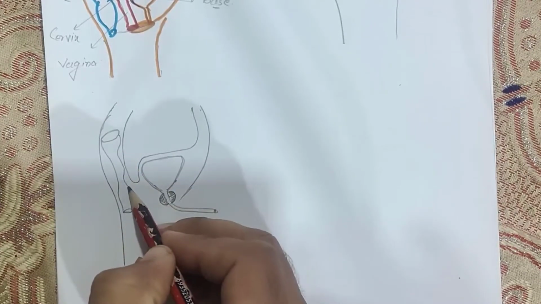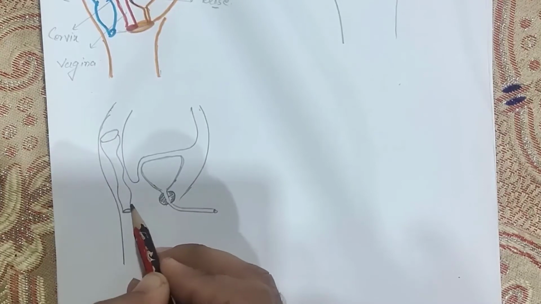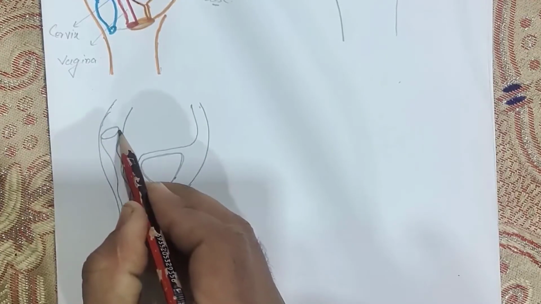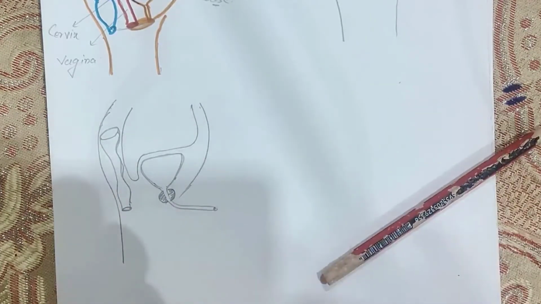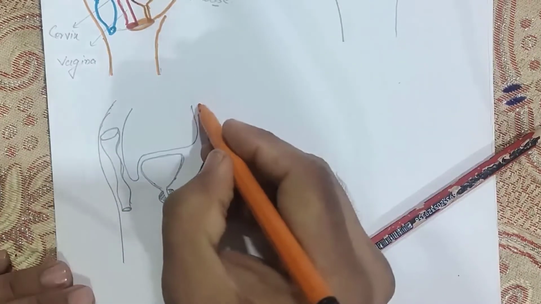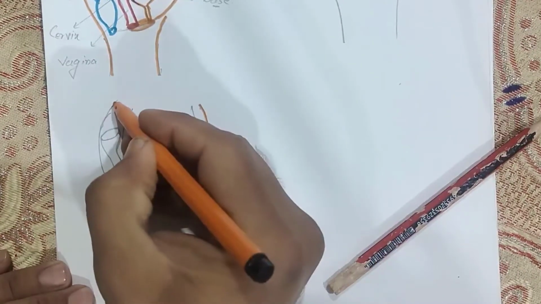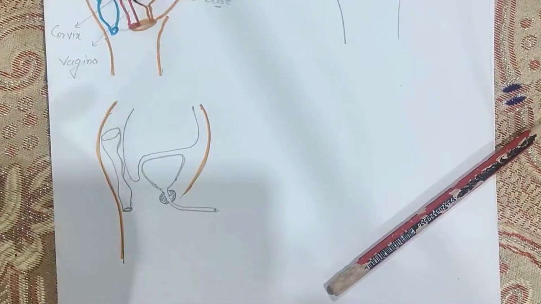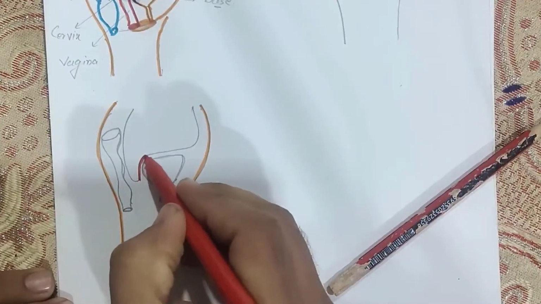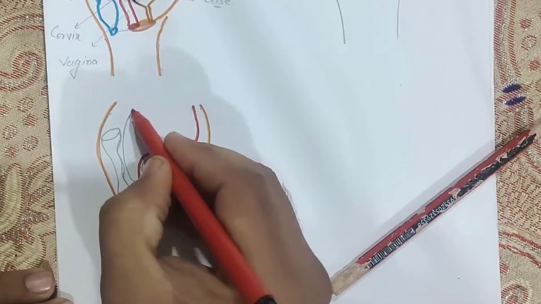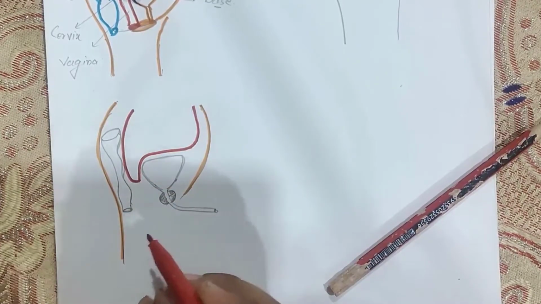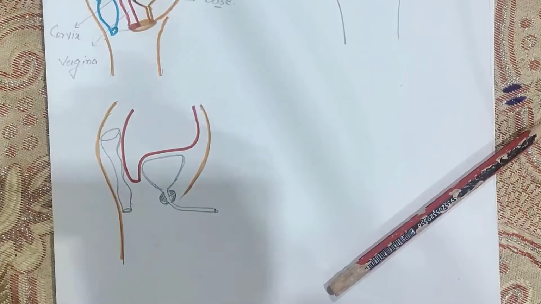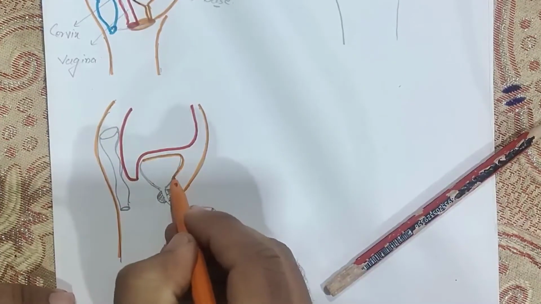So this is the rectum. I've drawn it here, right? So let us name all these structures, and let us make the diagram a little bit beautiful. Okay, then here is the peritoneum, right? And then here is your urinary bladder.